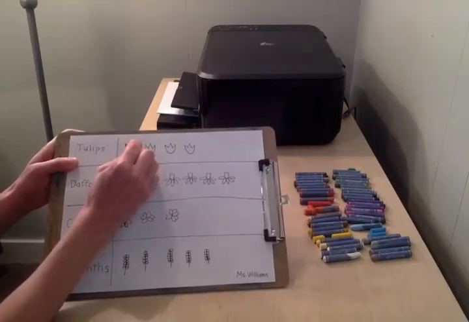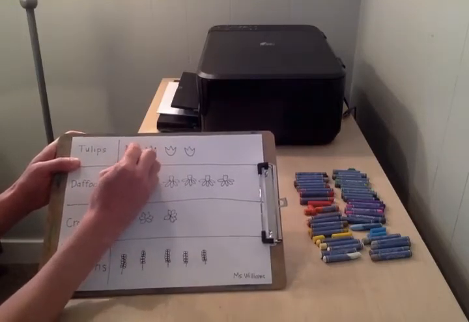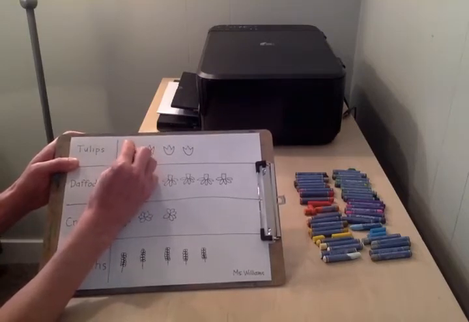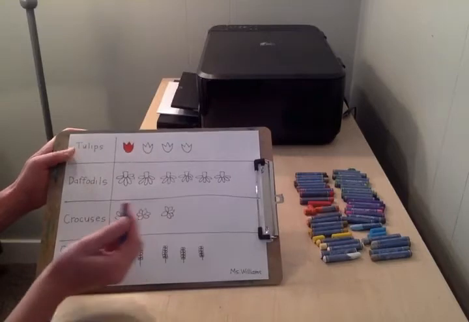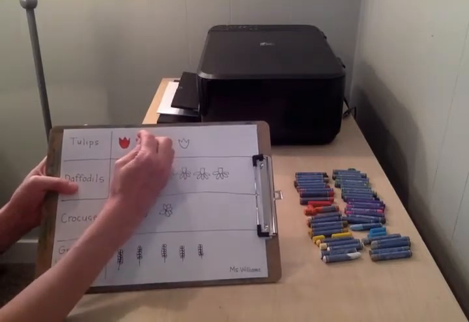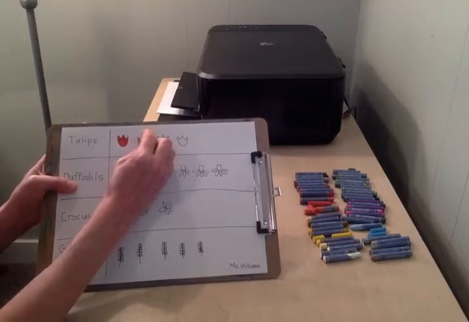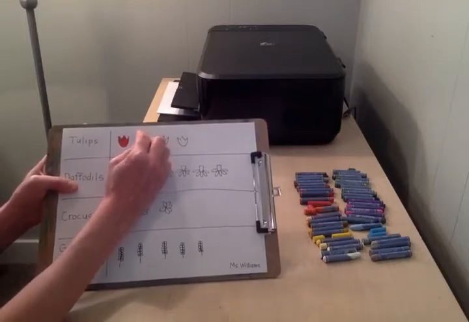So that's why I'm not choosing yellow, because I know that the daffodils will be yellow. And so I'm going to do some bright red. I'll show you a cool trick in a second here.